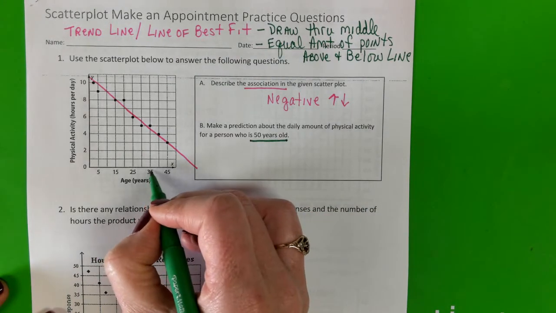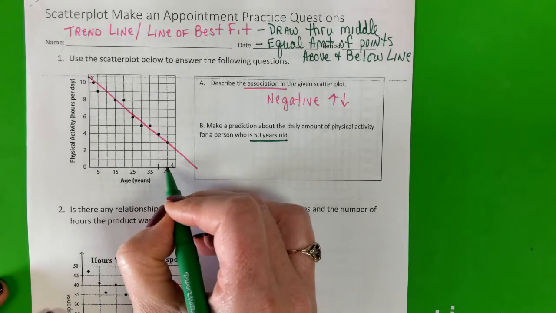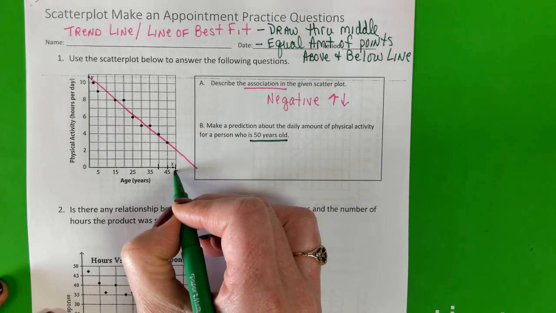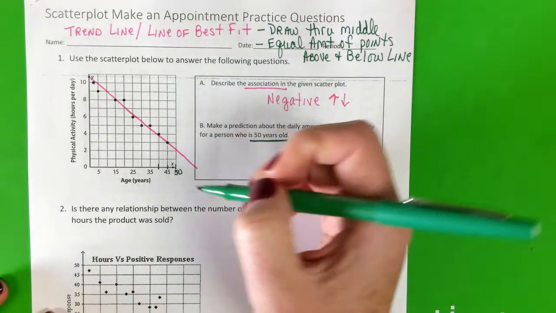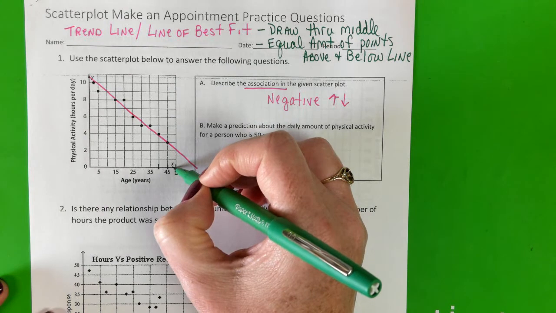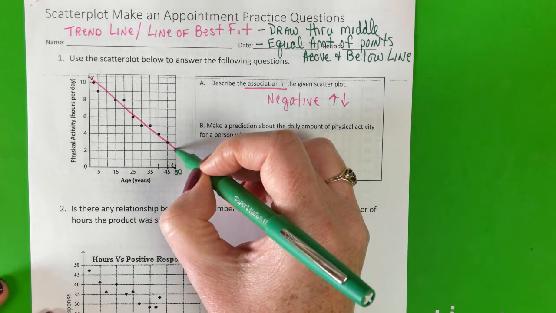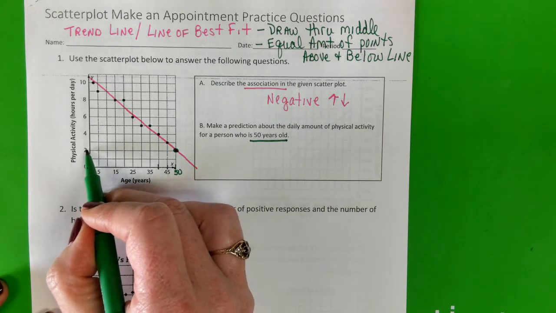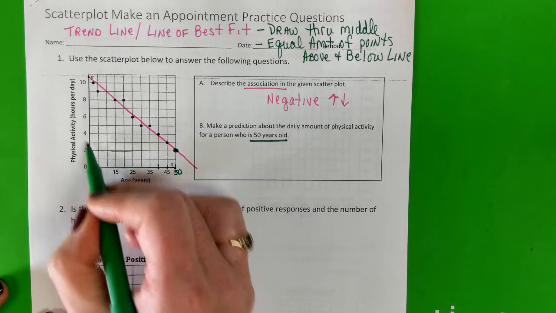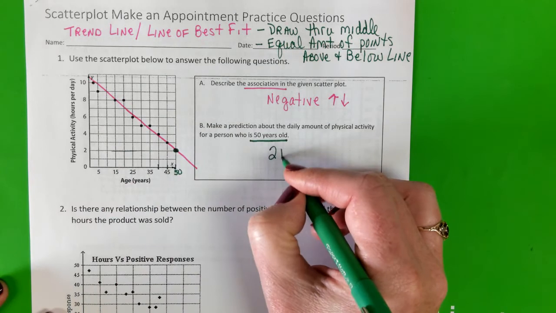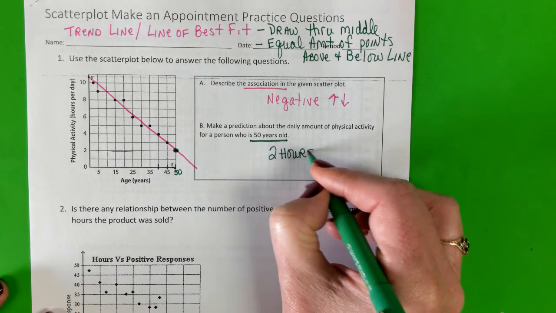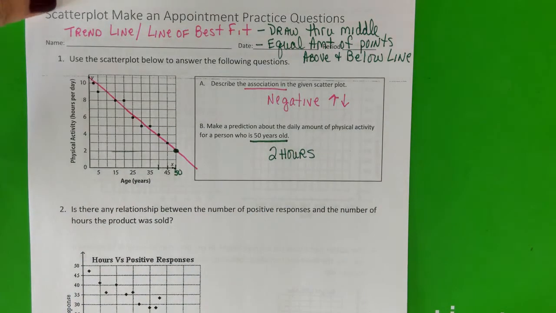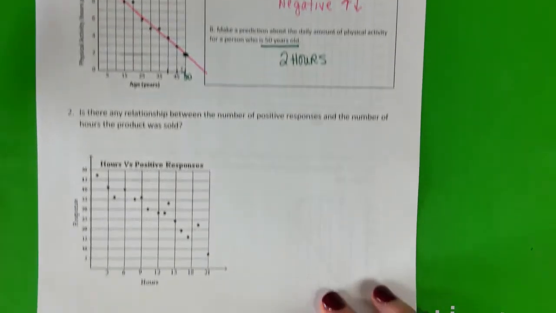So let's look at our scale. Each line is counting by fives, and so this would be 50 right here. And so we're going to read up to our trend line and see what the physical activity is. And so it's about 2 hours per day. And so that's what we use that trend line for, to then make a prediction.